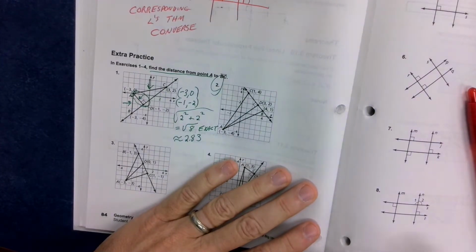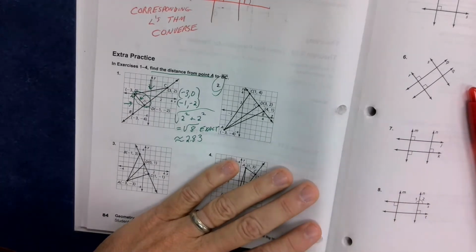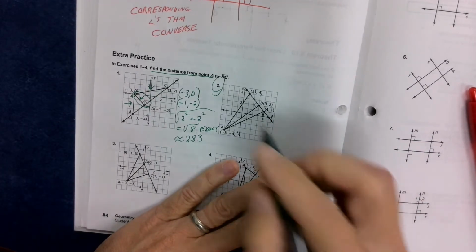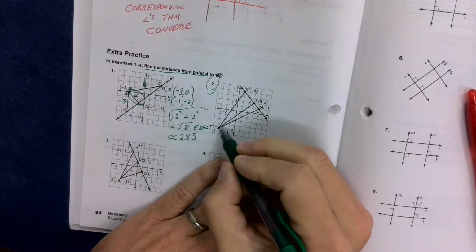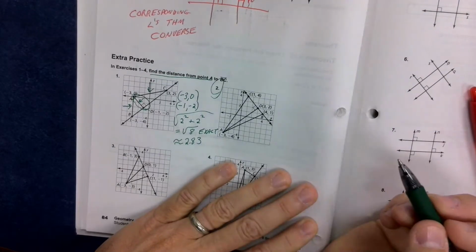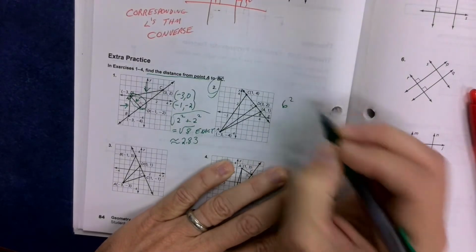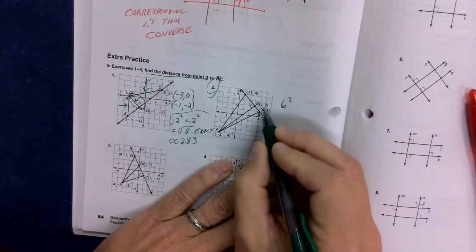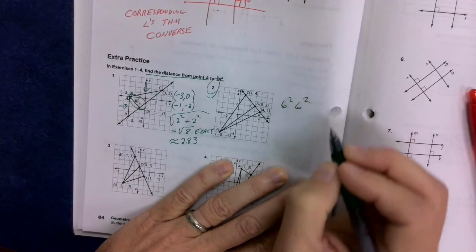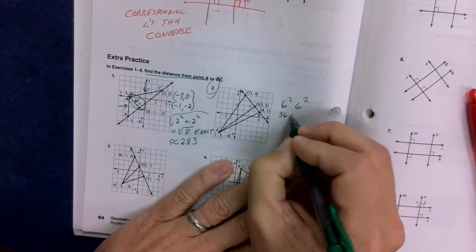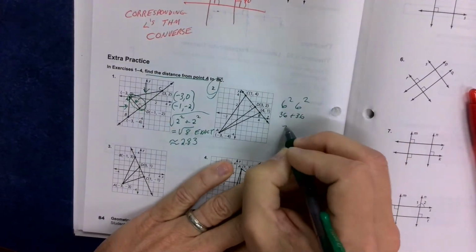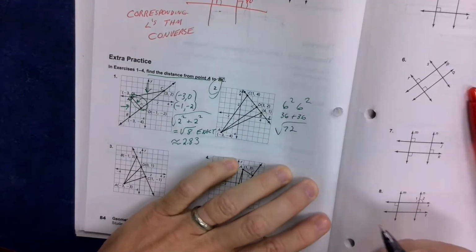Sweet. Hopefully you did that. I'm going to give you the answer here right now just to make sure that you guys are good and on top of stuff. So I need to go A to D, because that's my perpendicular. So from -3 to 3, that's 6, so 6 squared. From -4 to 2, that's 6 squared also. So that's 36 plus 36 is 72, and I need to square root that.